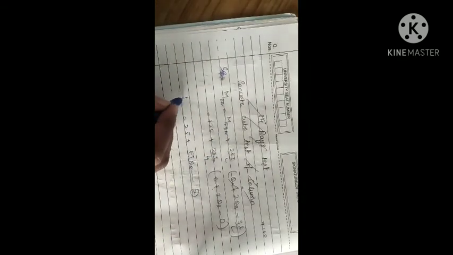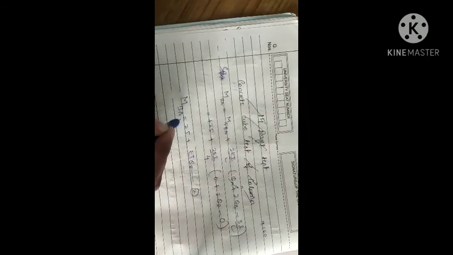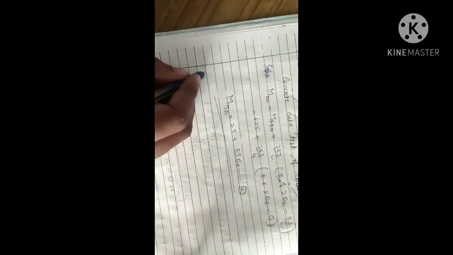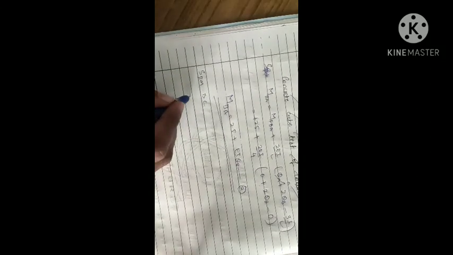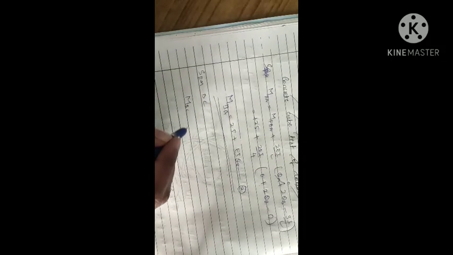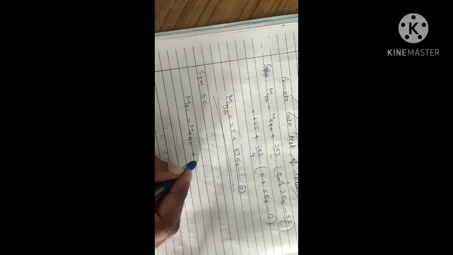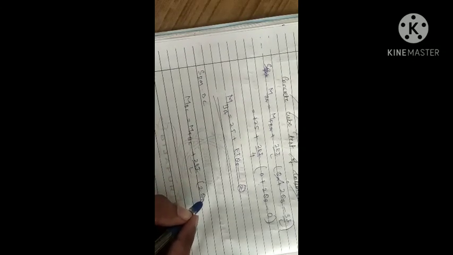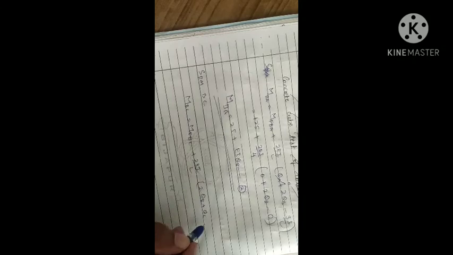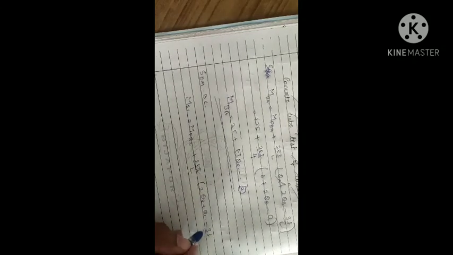So this is the equation for MBA. Next for span BC, similarly write down the equation. MBC is equal to MFBC plus 2 EI by length, 2 theta B plus theta C minus 3 delta by L. So MFCB is how much?